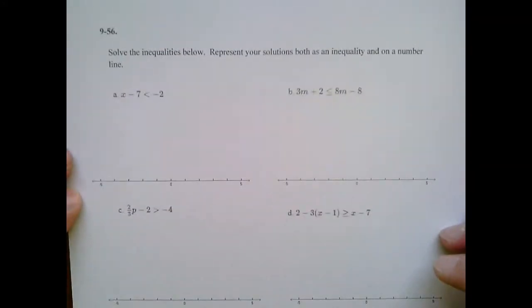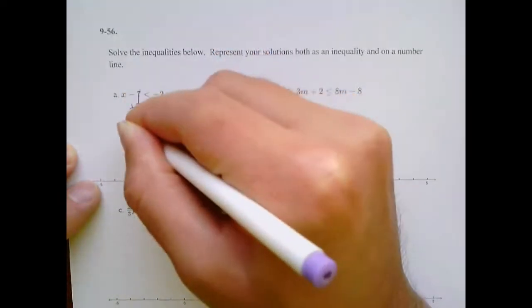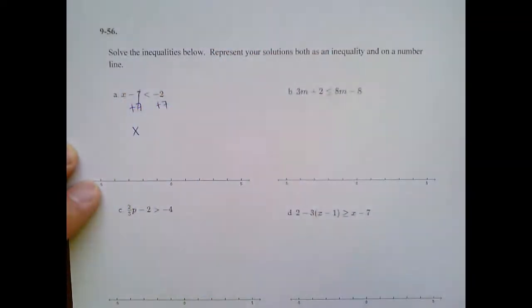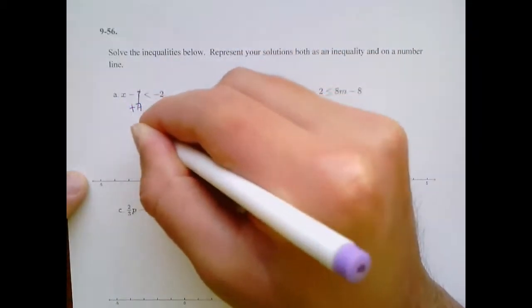Let's do it. So how about an A? How would you get x by itself? Well, you see a minus 7, so to get rid of it, let's add 7 to both sides. If I add 7 to both sides, I'm not changing any signs because I'm not multiplying or dividing by any negatives. So in this case, negative 2 plus 7 is 5. So I have x is less than 5.